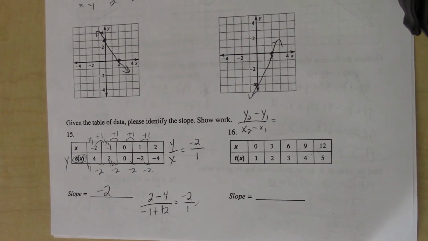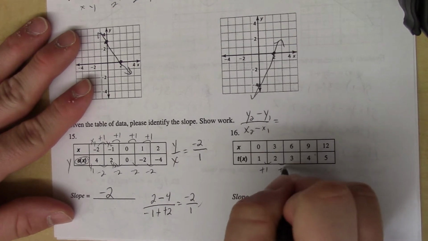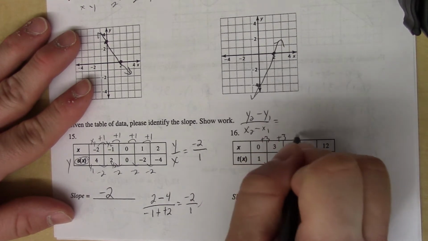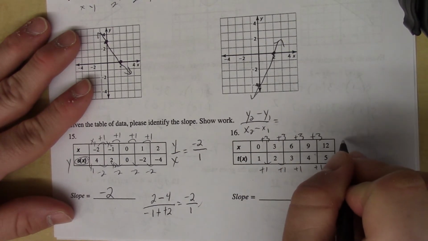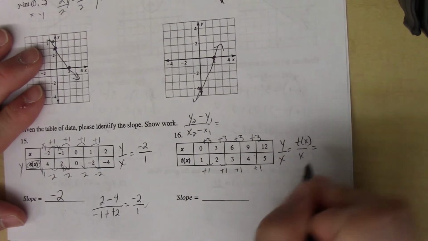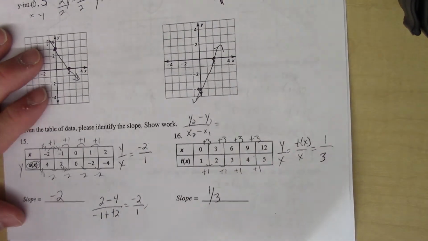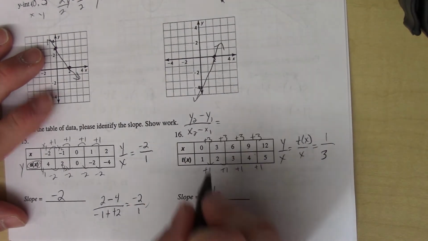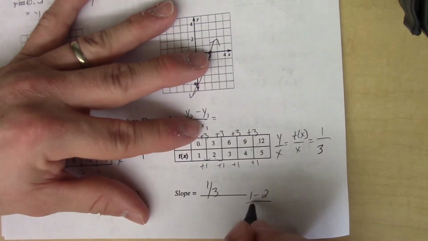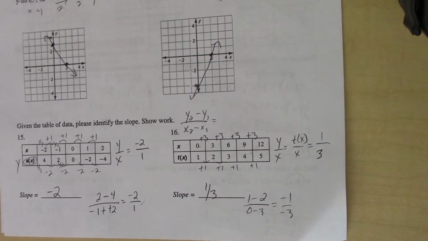But I don't even need to use the formula when I'm given a table. Just figure out what the difference is, right? Like right here, this is going plus 1, plus 1, plus 1, plus 1. On top, excuse me, it's going plus 3 all the way across. So when I go y over x, what that really means is change in y over change in x, and the change in y is 1, and the change in x is 3. So it's just 1/3. If I use that formula, I can even go this way, 1 minus 2 over 0 minus 3. I get negative 1 over negative 3, which is a positive 1/3. Okay, that's that page.